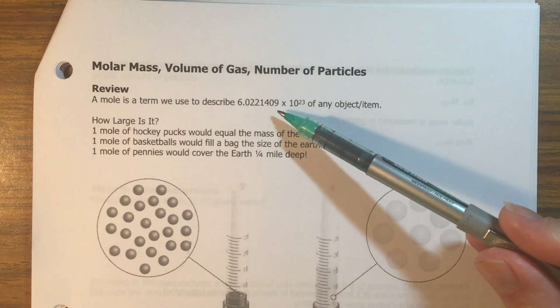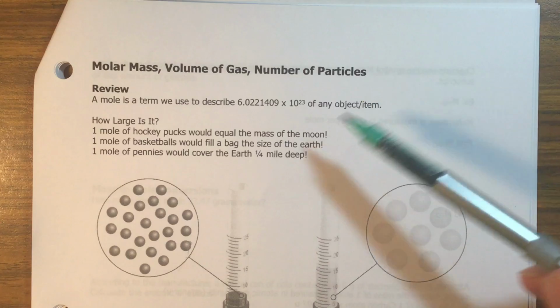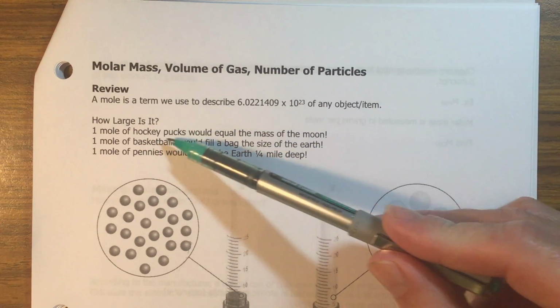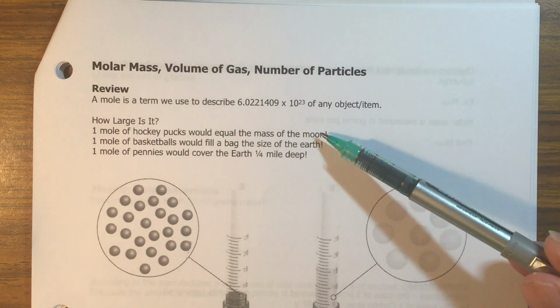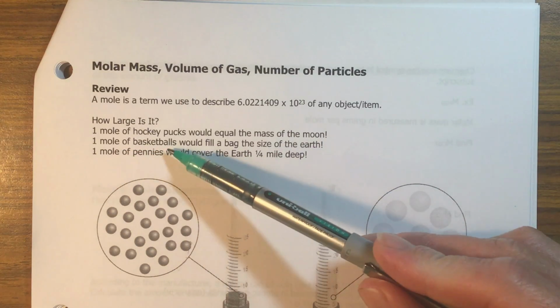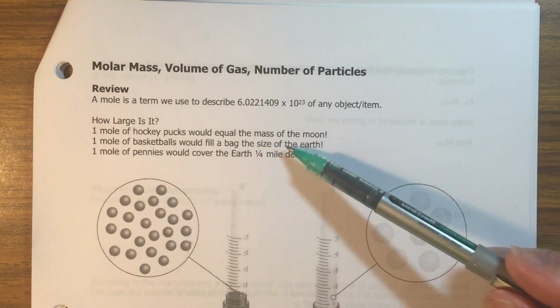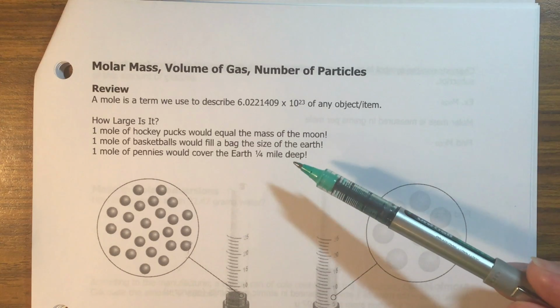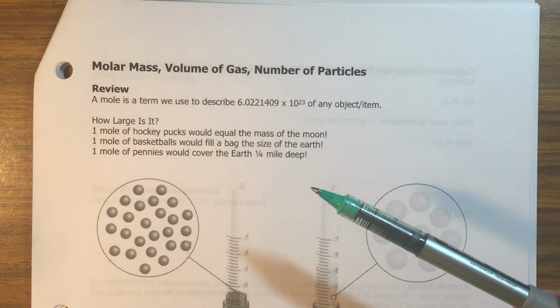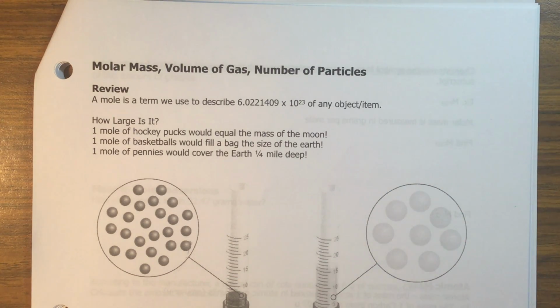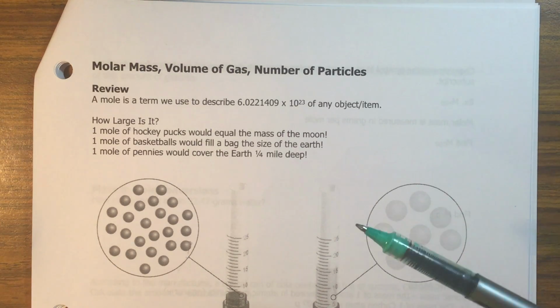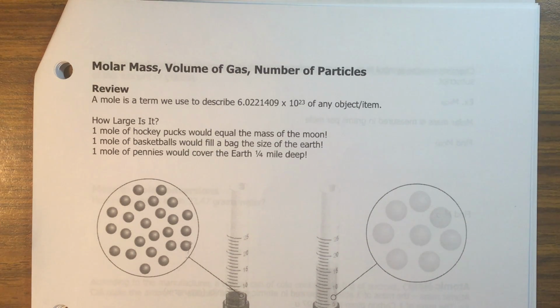That's Avogadro's constant. How large is it? 1 mole of hockey pucks would equal the mass of the moon. 1 mole of basketballs would fill a bag the size of the Earth. So it's pretty big. If you look at a basketball, you look at the size of the Earth. The Earth is 1 mole of basketballs in size, not in mass.